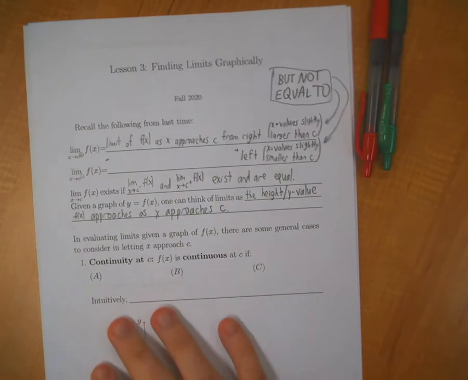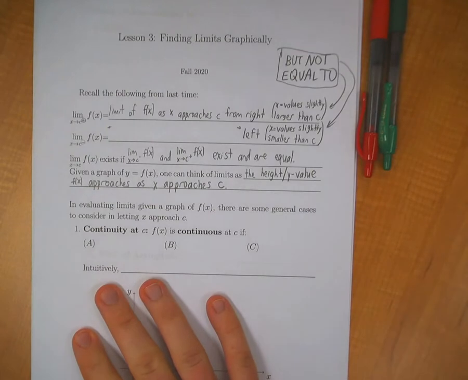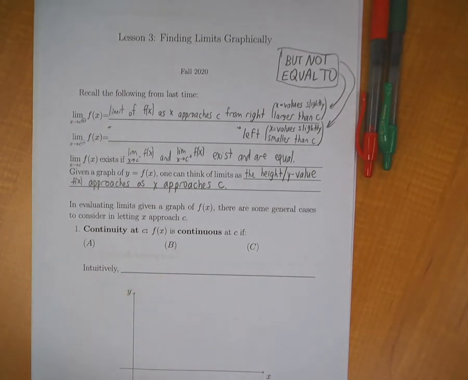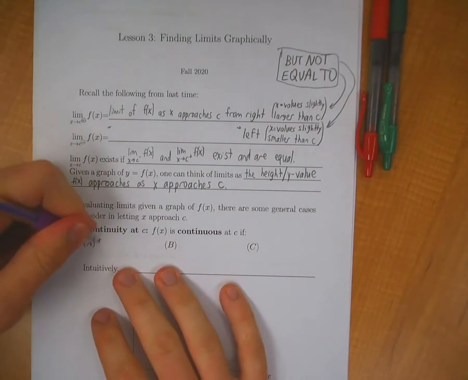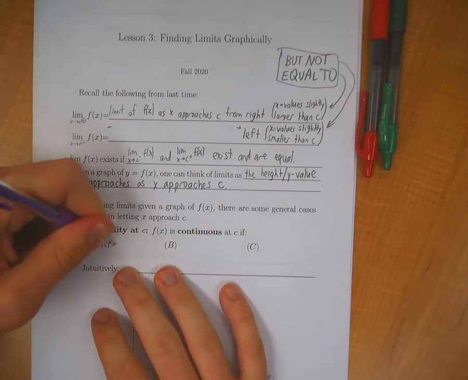if we evaluate limits given a graph of f of x, there are some ways we can sort of visualize what goes on in these graphs. So there are some general cases that we have to consider here. One such case is the idea of continuity at x equals c. We say that f of x is continuous at c in this class if f of c is defined. That's the first criteria.